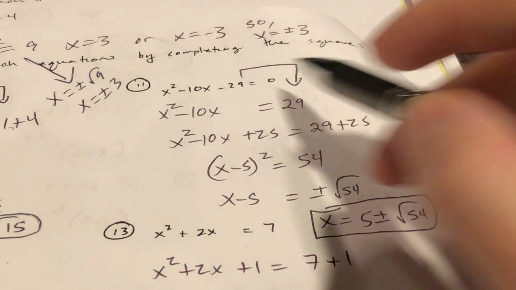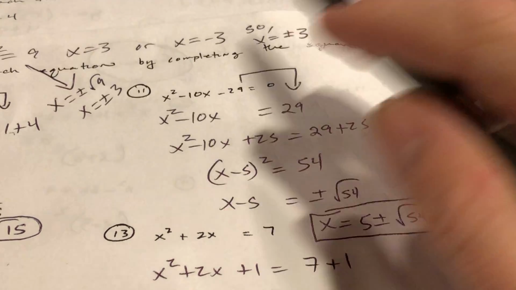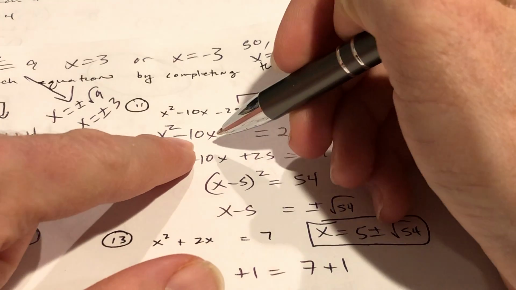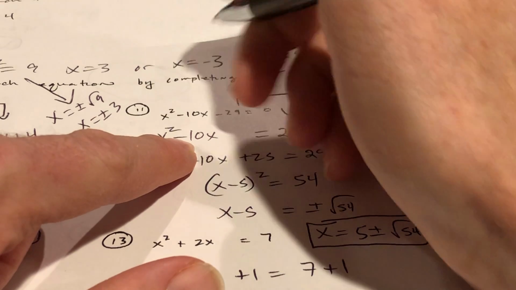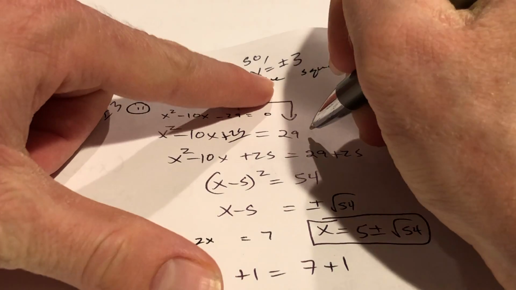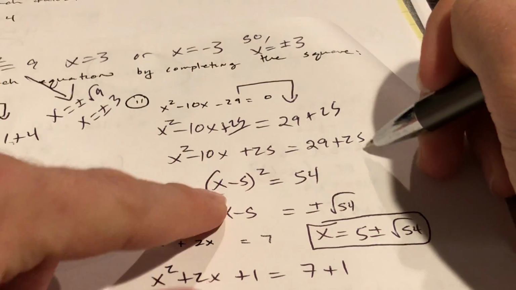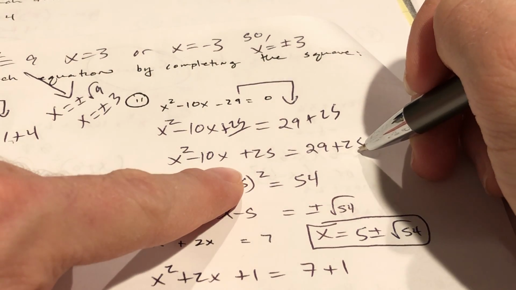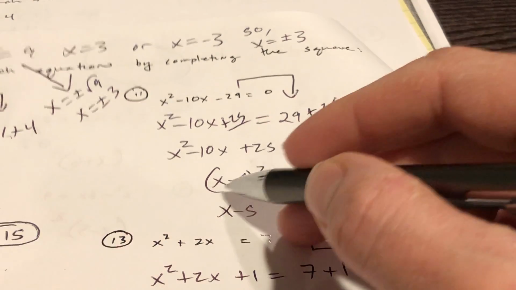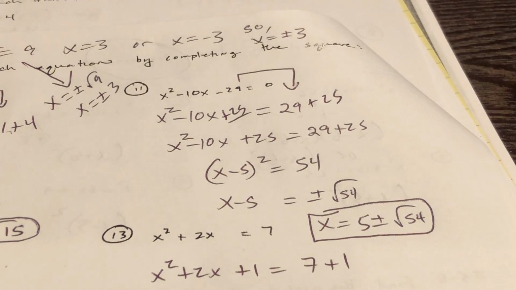Okay, so again, what multiplies to 29 and differs by 10? Nothing. So I add 29 to the other side. I take half of this middle term, that's negative 5. I square negative 5. If I add 25 to the left, I need to add it to the right. I have that written down there twice. This is 54. What multiplies to 25 and adds to negative 10? X minus 5 twice.